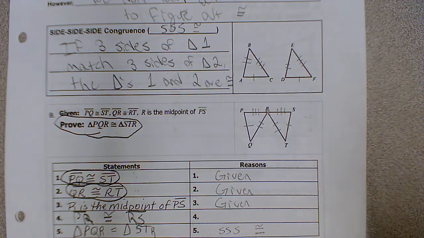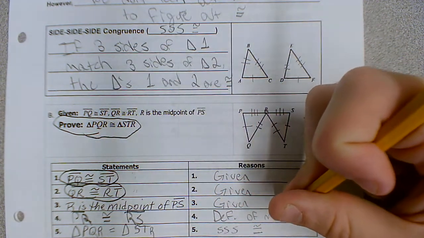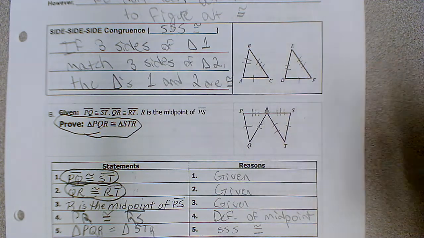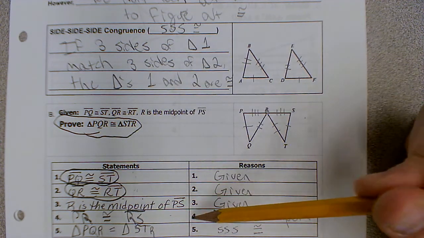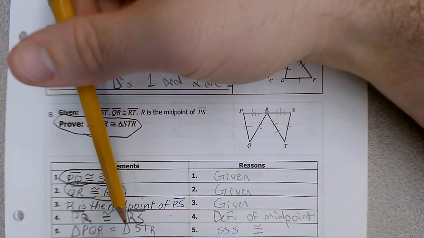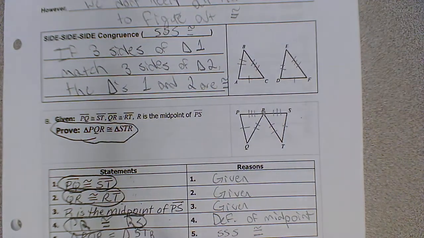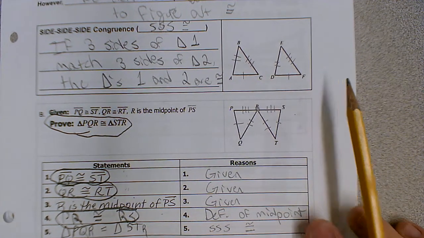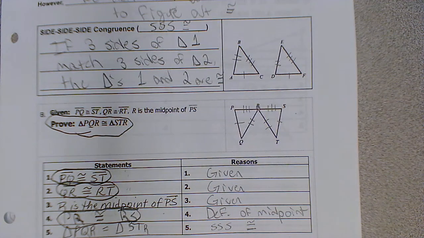The reason why is because of the definition of a midpoint. This isn't given to us. We figured it out on our own based on the facts that were already given. We used a step of logic to go from the midpoint to proving this side congruent. Now that we've shown that all three sides are congruent between the two triangles, we can now claim that PQR is congruent to STR.